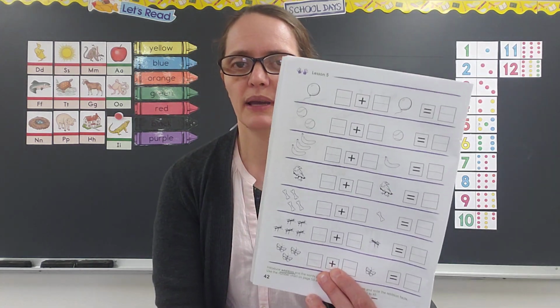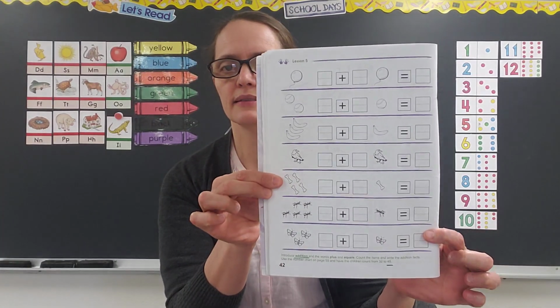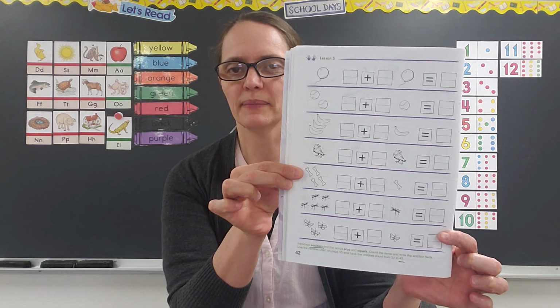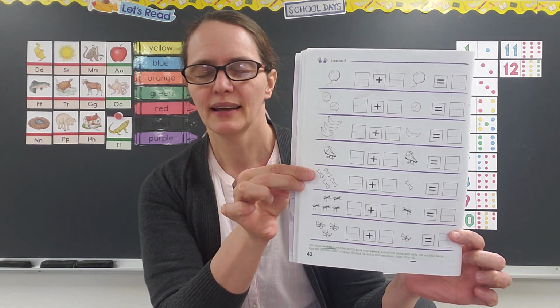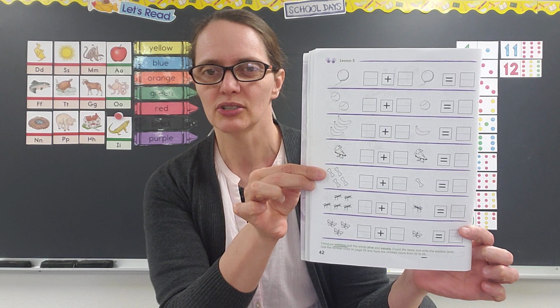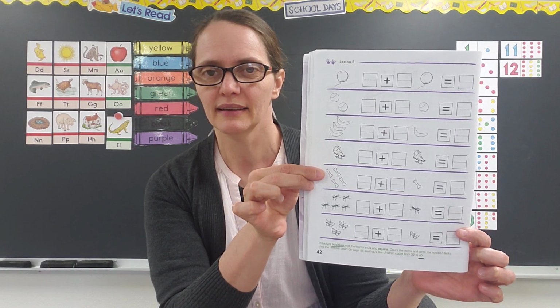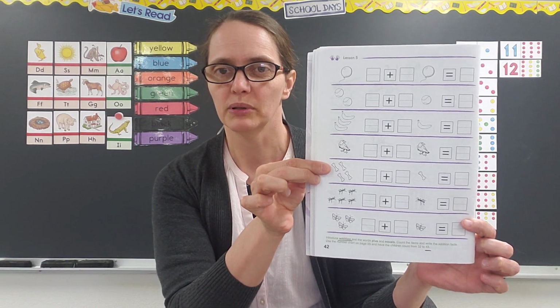Turn to the next page. Looks like this. And we get to do something new today. Have you children ever heard of addition? Adding? Have you ever heard of plus?